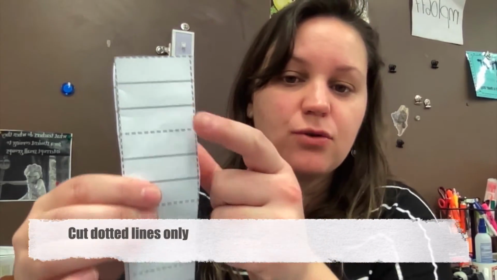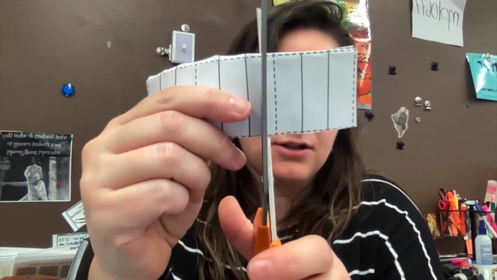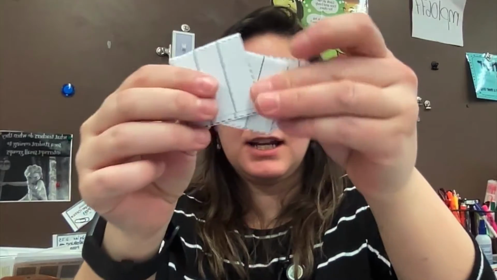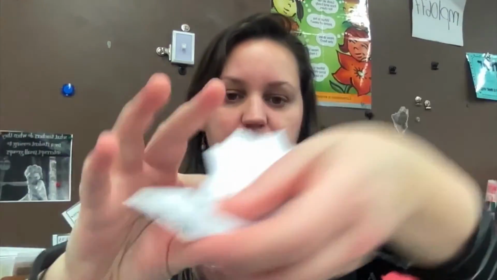So remember, this is the part that's tricky. You do not want to cut the solid lines, only the dotted lines. So I'm going to stack up my pile, and there's a square. There's a square. Don't have to be perfect, just pretty good. And now I have a whole pile, and so I'm going to want to make sure that I keep my thirds together. I'm going to cut up the others as well later.